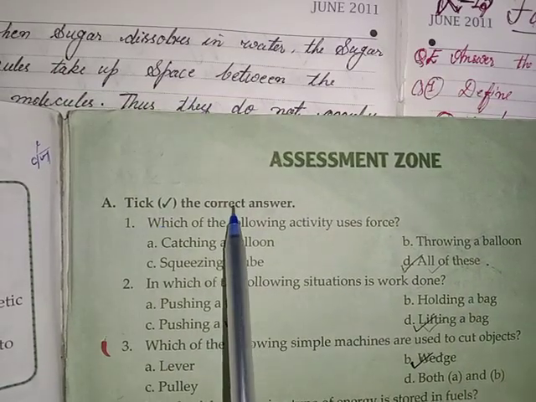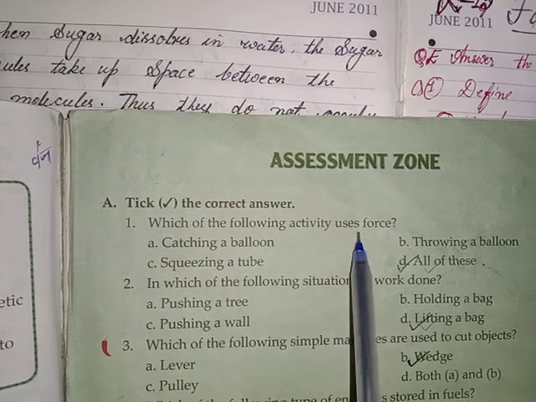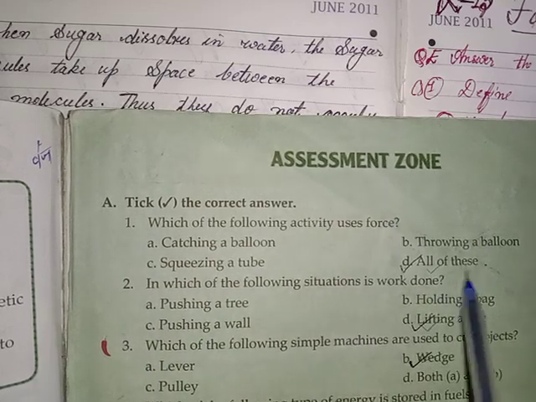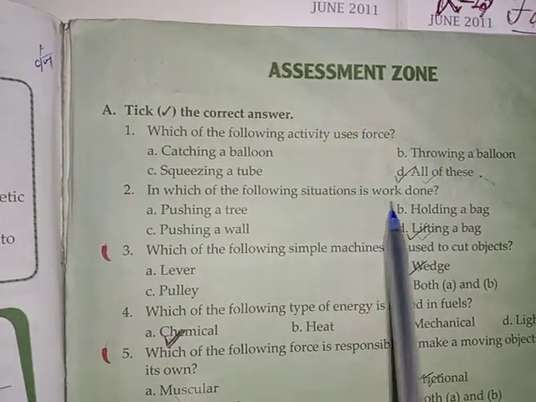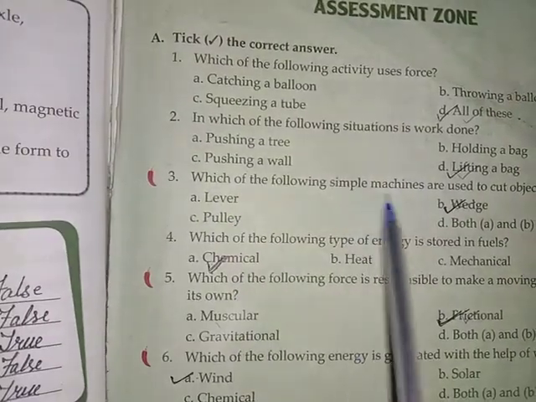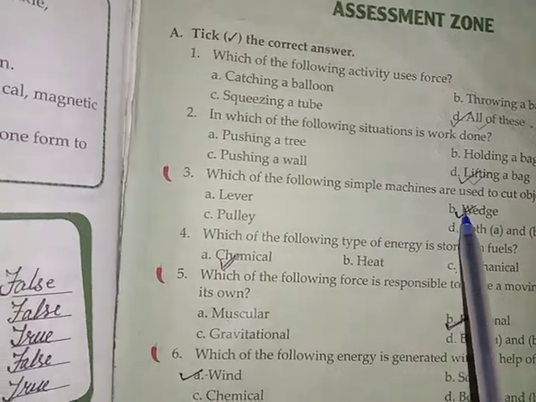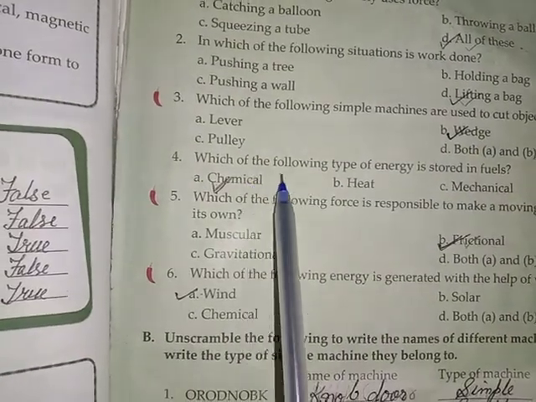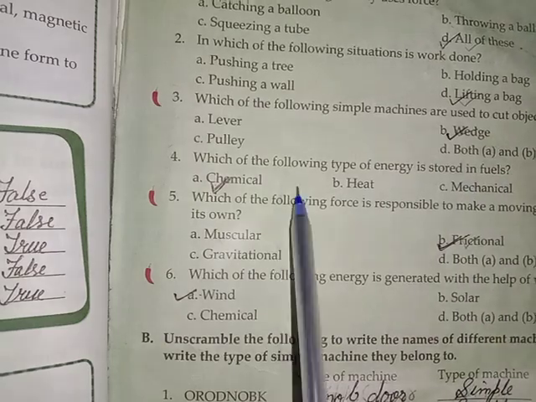A. Tick the correct answer. First, which of the following activities uses force? All of these. Second, in which of the following situations is work done? Lifting a bag. Third, which of the following simple machines is used to cut objects? Wedge. Four. Which of the following types of energy is stored in fuels? Chemical. Five.